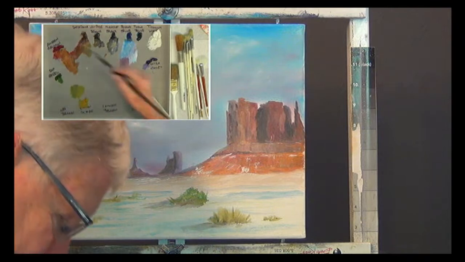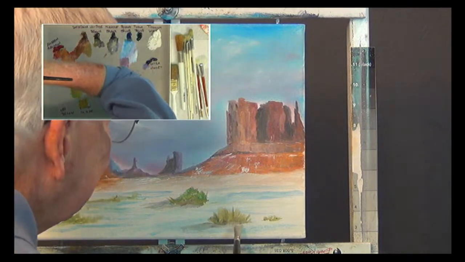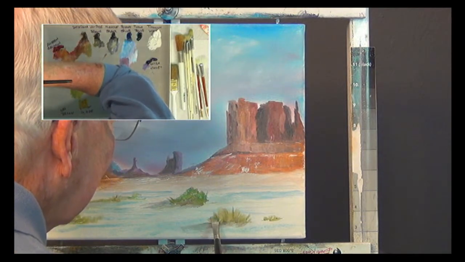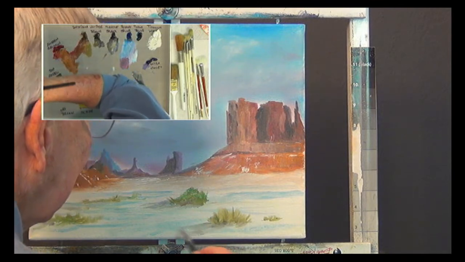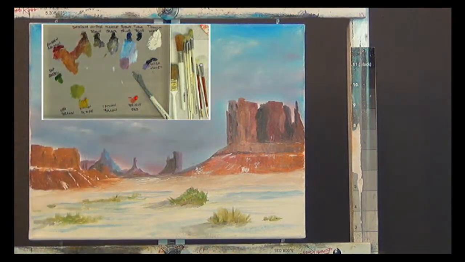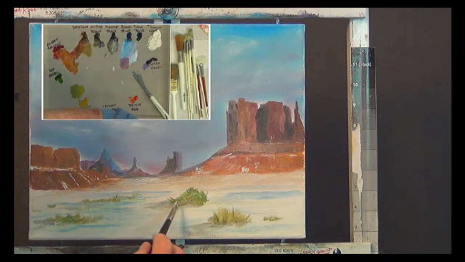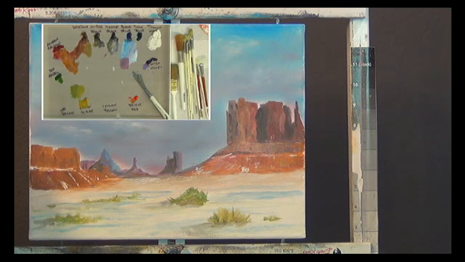So by getting 3 values, you've heard me say this before, if I get 3 values in an object, I can give it three-dimensionality. So trying to get medium, light, and dark values in here, I'm getting these objects to look three-dimensional.